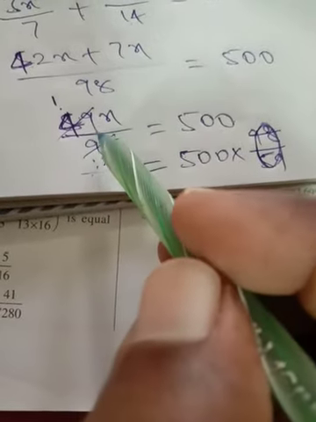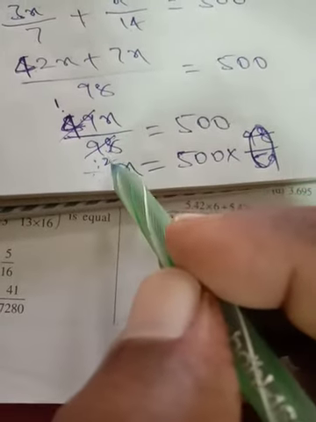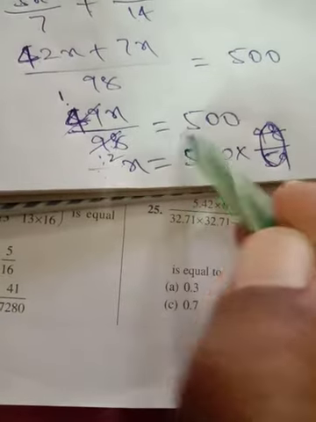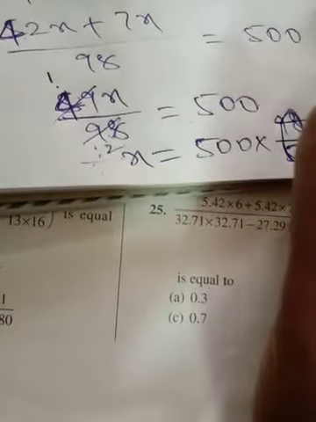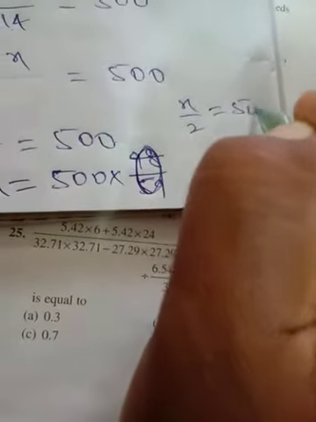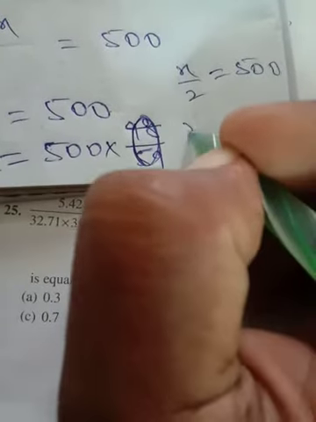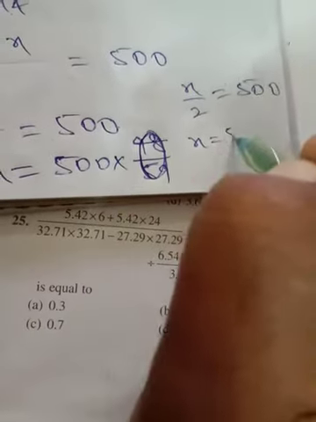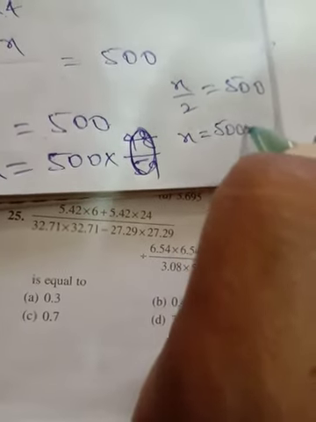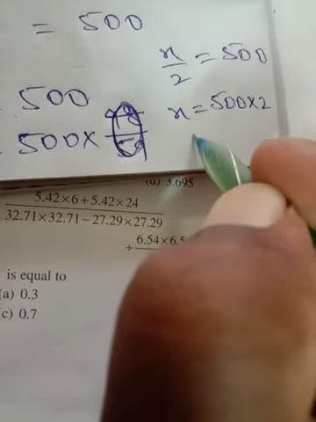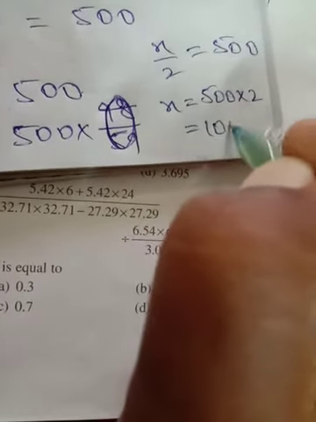Okay, so this denominator 2, now we got x by 2 is equal to 500. If x by 2 is equal to 500, then what will be the value of x? You have to take this denominator onto the opposite side, you have to multiply it with 500 so that you can get 1000. So 1000 is the total number of students.